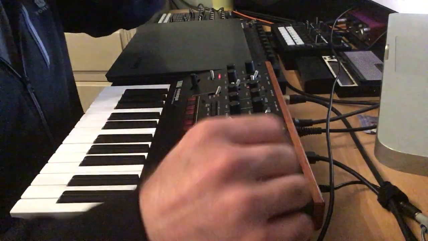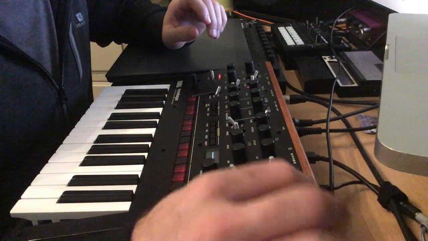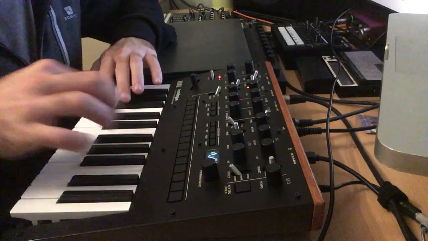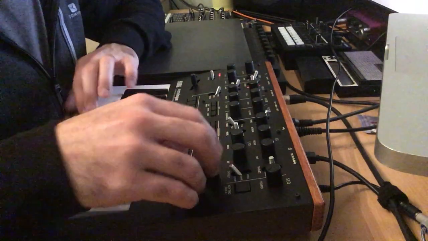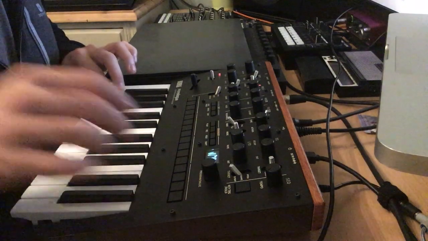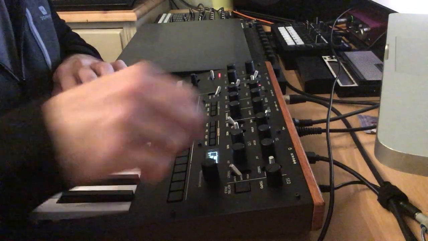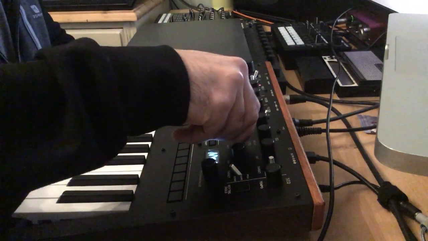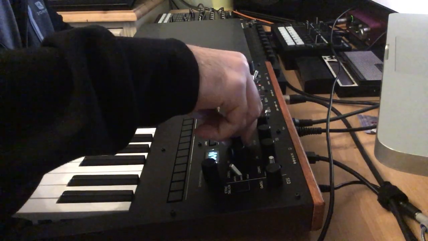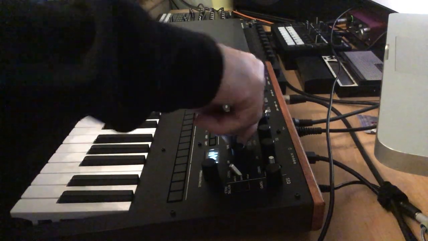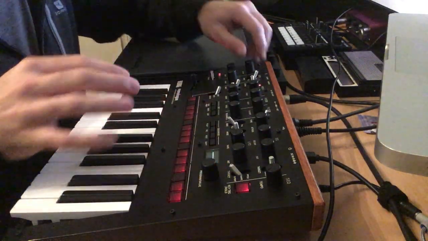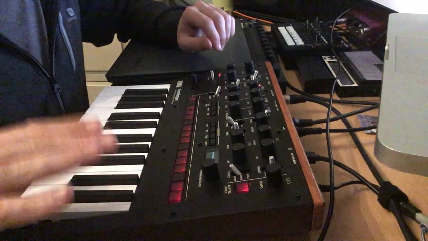That one I quite like, so I could probably do something with that. The one I really want to use, here we go. This is sort of the lower level of what I want it to be.